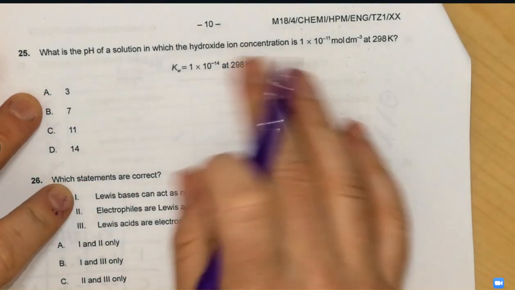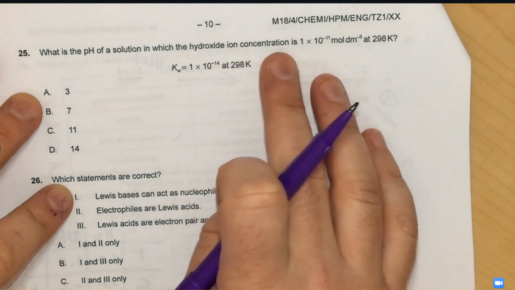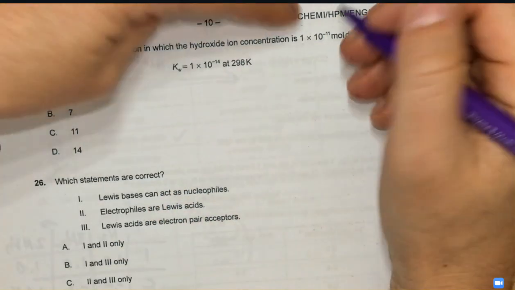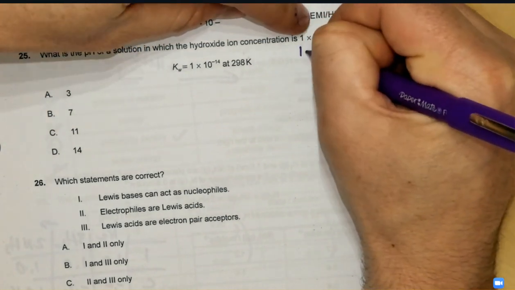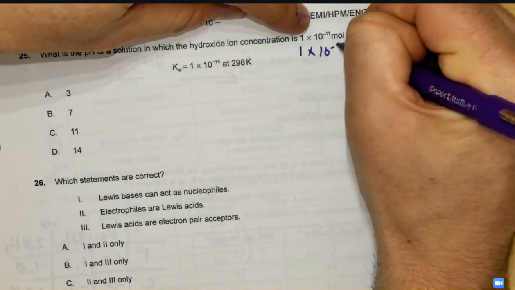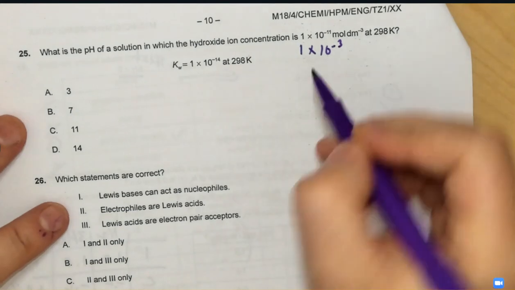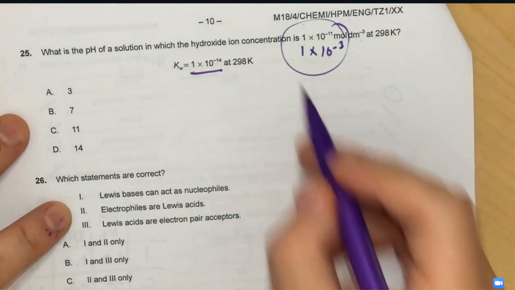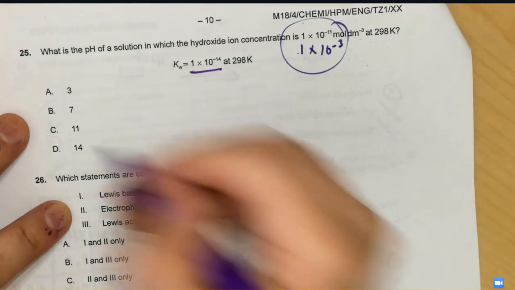What is the pH of a solution in which the hydroxide ion concentration is 1 times 10 to the minus 11? So remember, if hydroxide ion concentration is 10 to the minus 11, then hydrogen ion concentration must be 1 times 10 to the third, because these two will always multiply to give you that. If its hydrogen ion concentration is 1 times 10 to the third, then pH is 3.